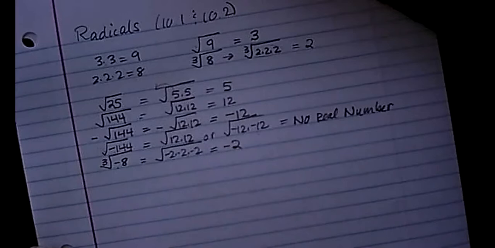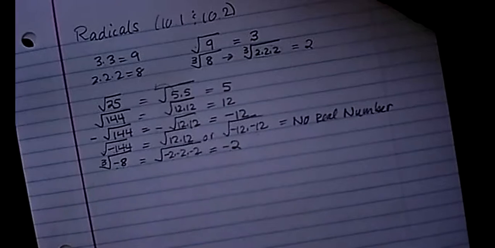So just as a hint, anytime you have an even root, whether it's a 2, a 4, a 6, 8, whatever it is, you're not going to be able to get a negative. But if you have an odd root, like 3, 5, 7, there's a chance that you could have a negative answer for that. All right, so keep those straight in your mind. Sometimes you can do negatives under a radical. If it's an odd root, you can.